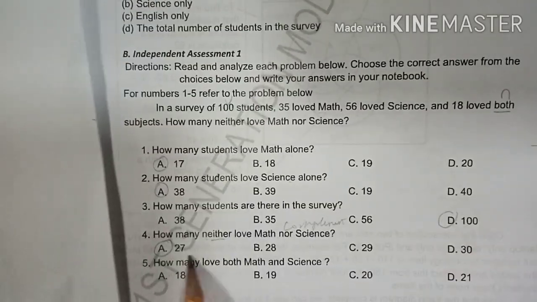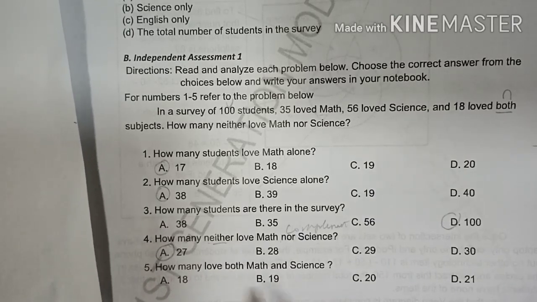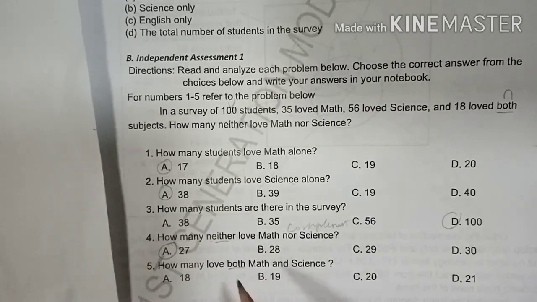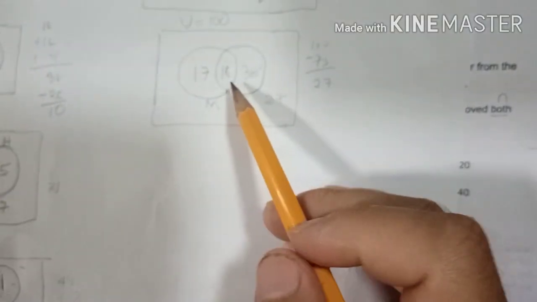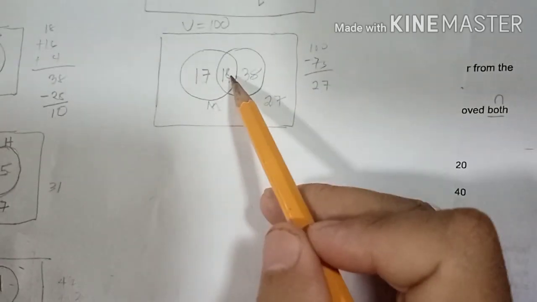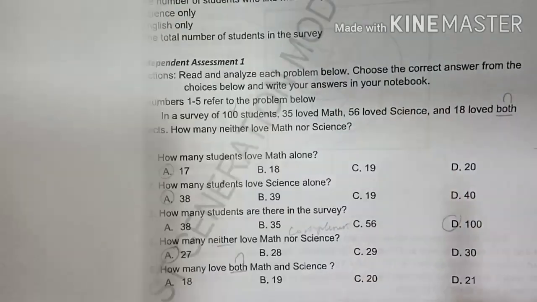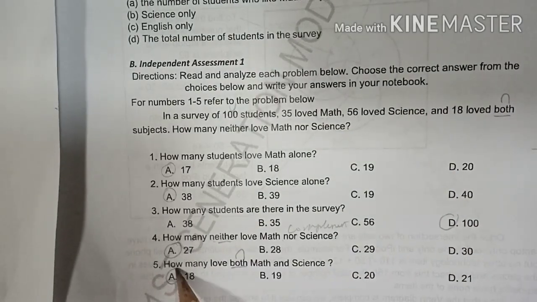Now number 5. How many love both math and science? Both means intersection. So intersection, our Venn diagram. So this is the intersection of math and science. These students love both math and science. So this is 18. So 18 is there. So our answer.